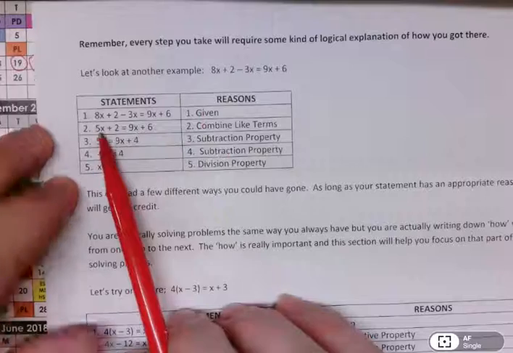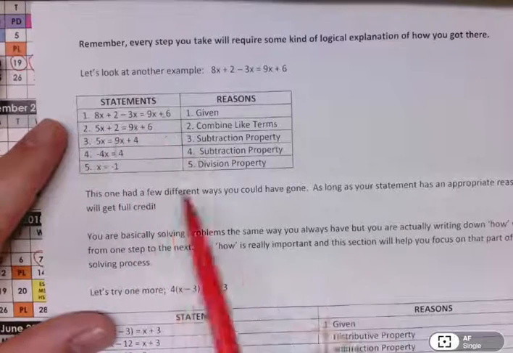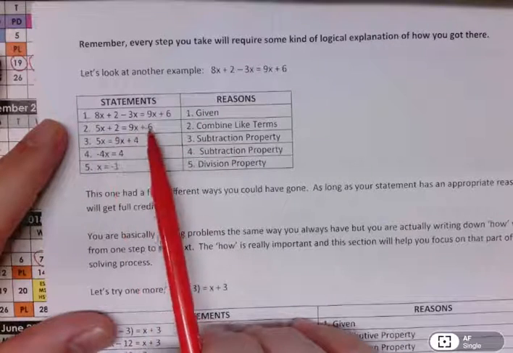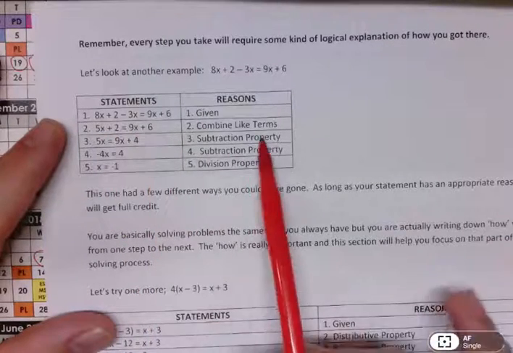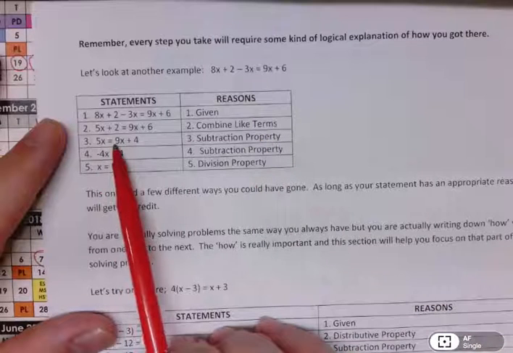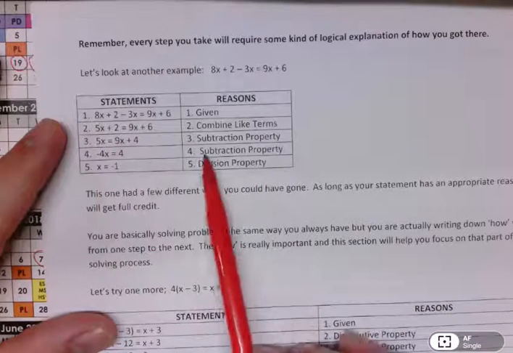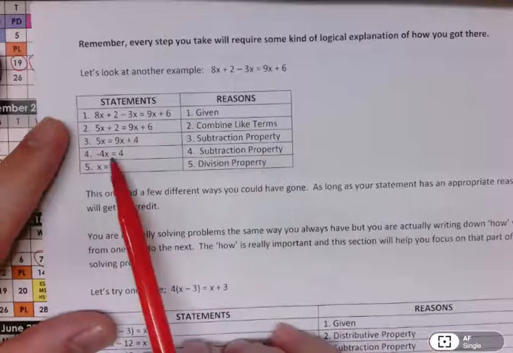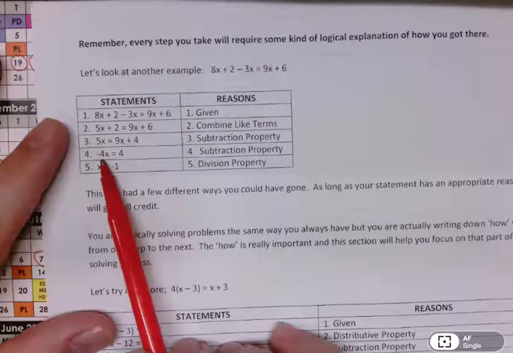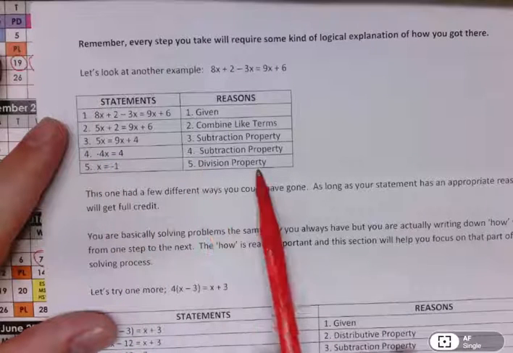Alright, now we have a situation where we can go to one side or the other. Looks like I subtracted 2 from both sides here, so I used the subtraction property. Then I subtracted 9x from both sides. I used the subtraction property again. And then to get x all by itself, I had to divide by -4, which is the division property.